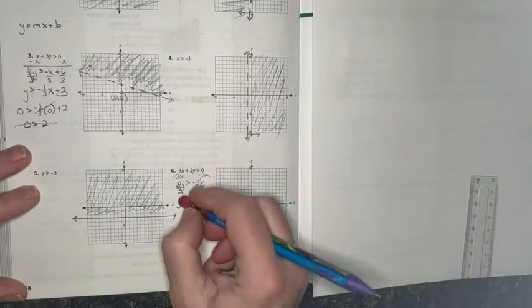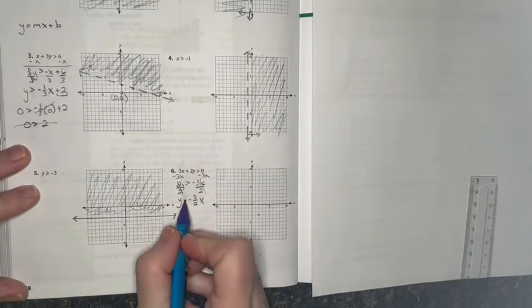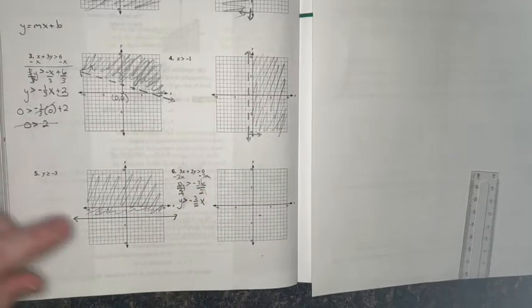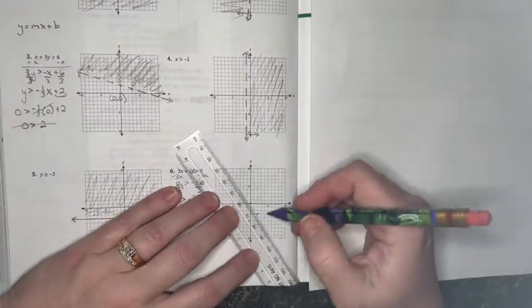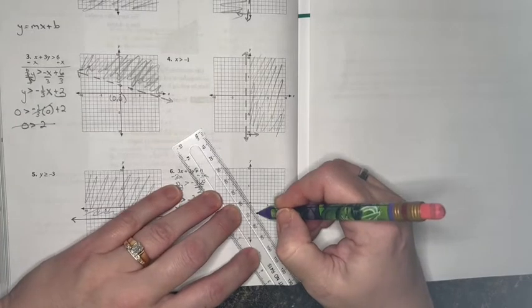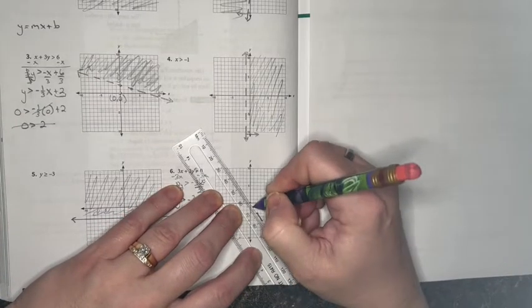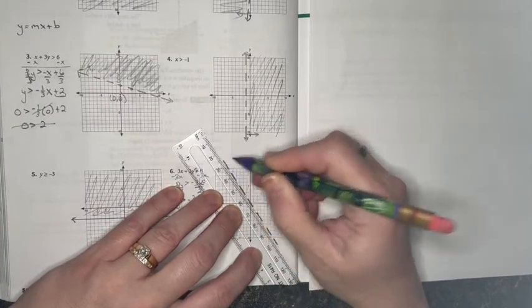Oh, and I wrote equals. My bad. It's y is greater than. So since y is just greater than, but not greater than or equal to, we are going to have a dotted line. Okay, as such.